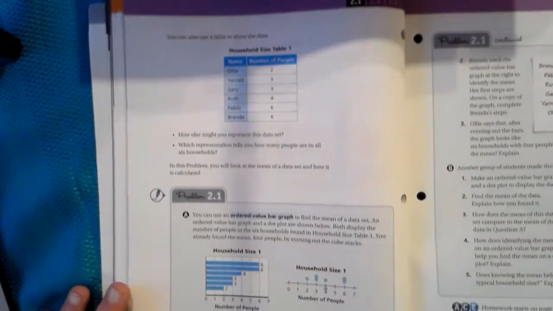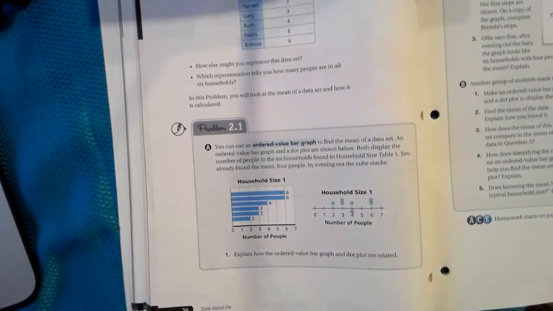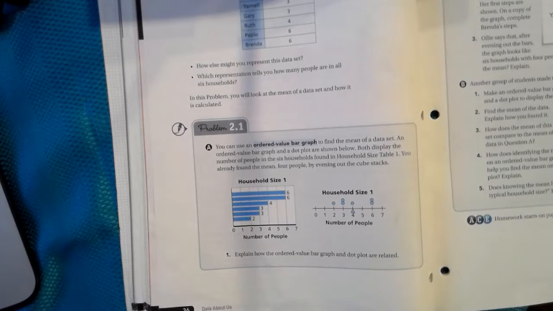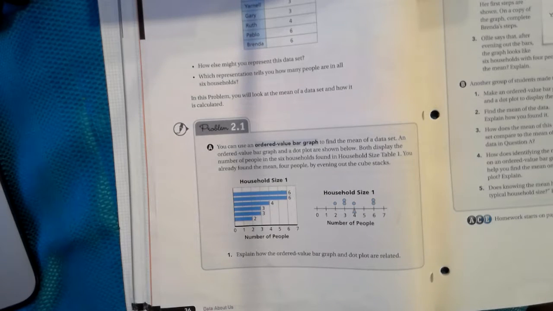So we are going to do part of problem A together, but you will be doing the majority of this on your own. Now, again, guys, I do apologize because normally I would have some of these graphs printed out for you, but you just got to make them yourself today, and that's all right. So what I want to do is read through part A, and then show you how you can maneuver things around to help you find the mean of a data set.